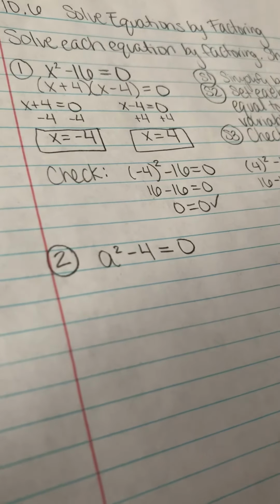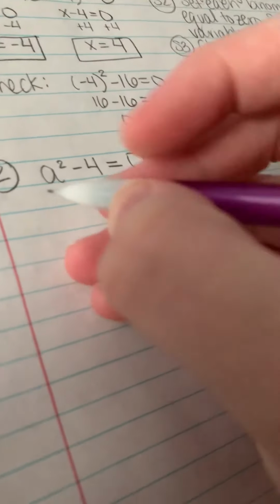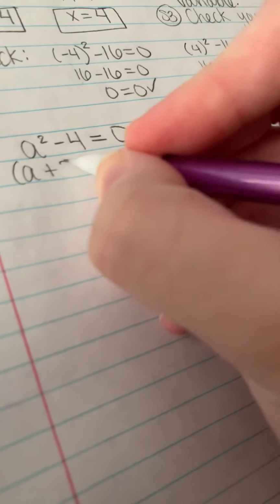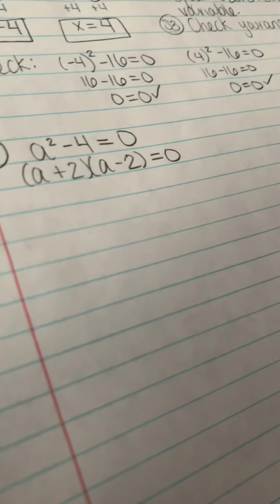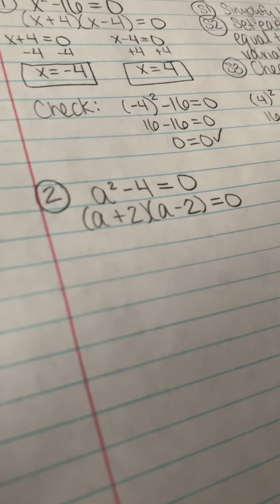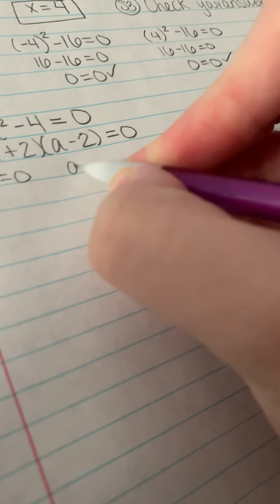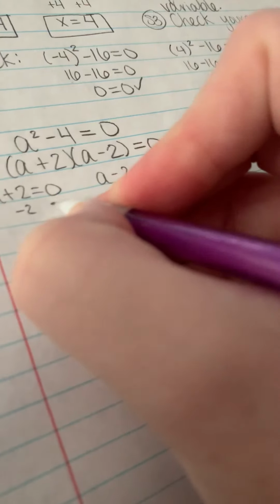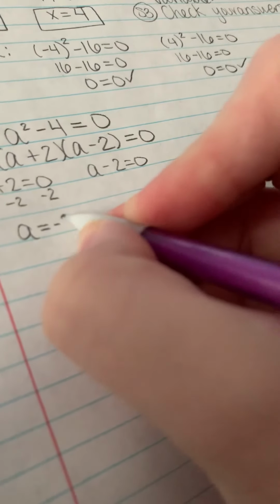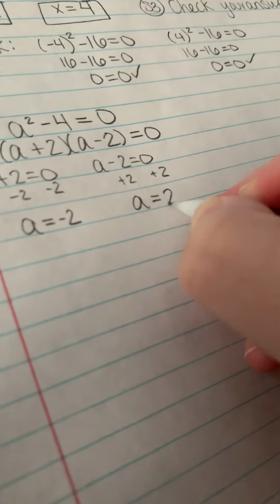So again, we want to simplify by factoring, and we have difference of squares. So we factor a plus 2, a minus 2. Remember, it does not matter which order you write it in. If you want to write minus 2 then plus 2, that's fine. Then we set both parts equal to 0 and we solve for the variable. So I subtract 2. So a equals negative 2. Add 2. a equals positive 2.